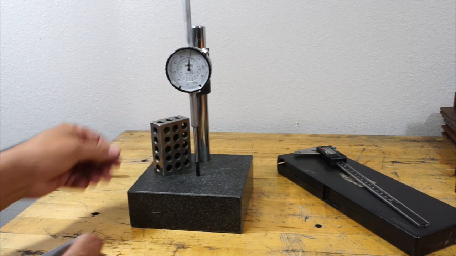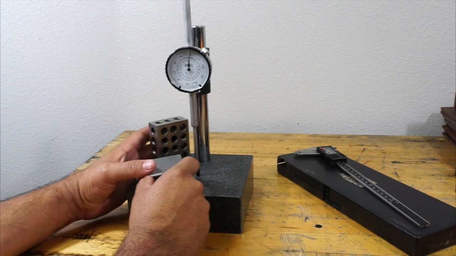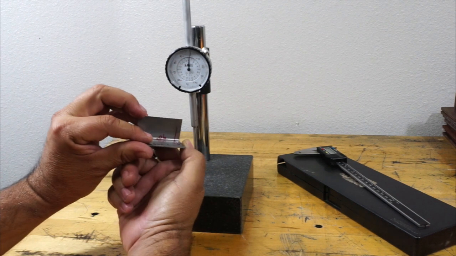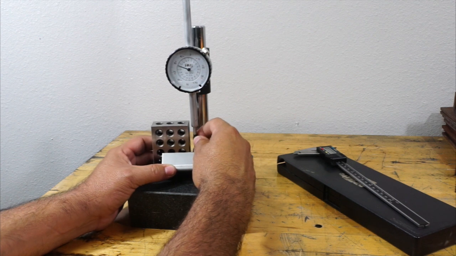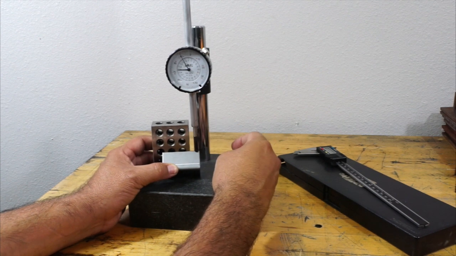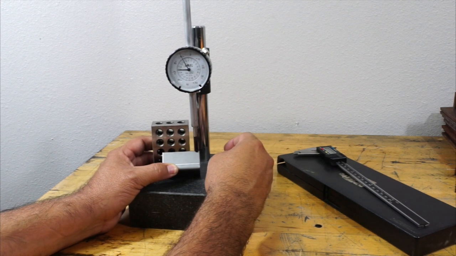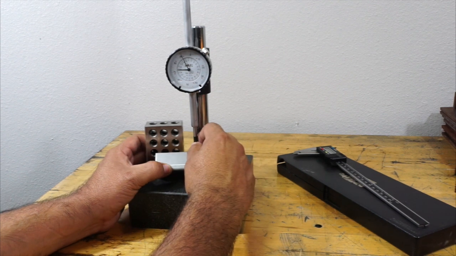Okay, use this next bend. Again, look where my arrow is. I'm going to measure this height. Okay, so guys, 1.490.